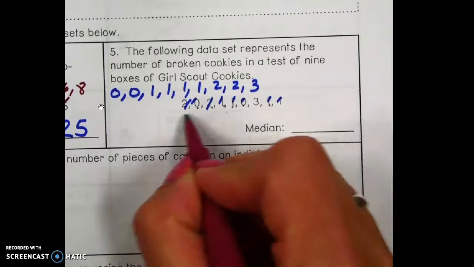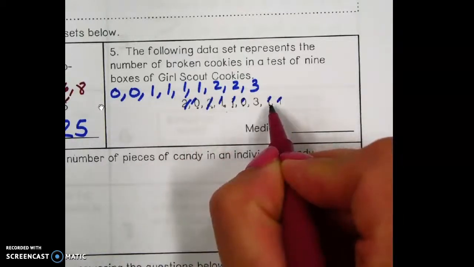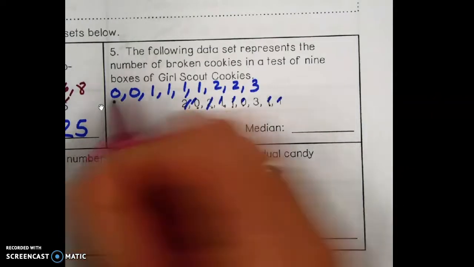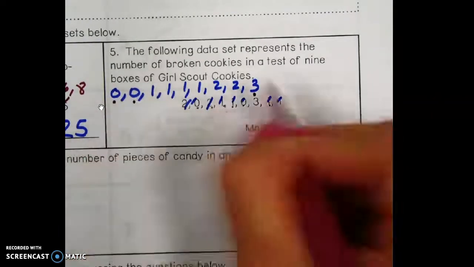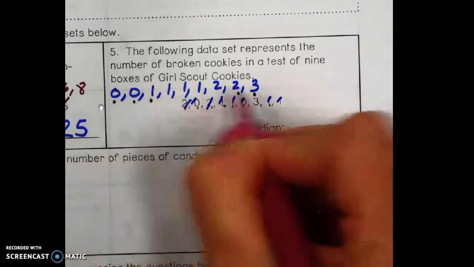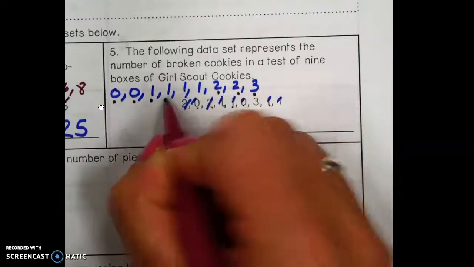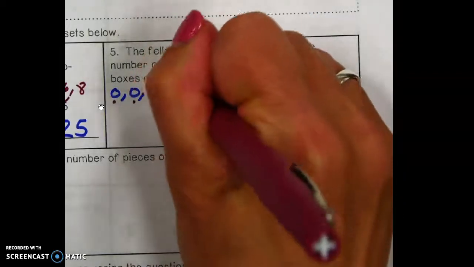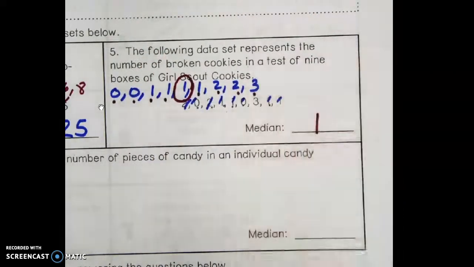Remember, this is odd, so there's 9. So 1, 1, 2, 2, 3, 3, 4, 4. Hey, there's one number left. That's the number directly in the center.